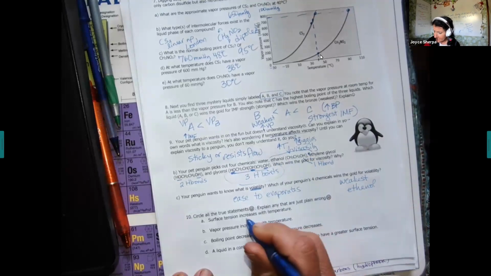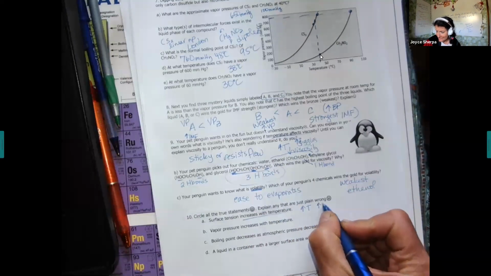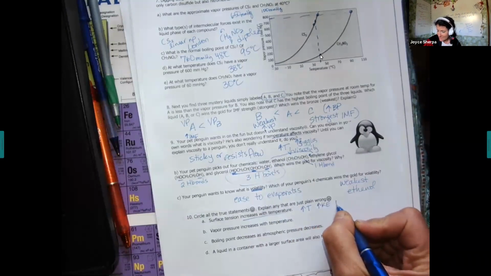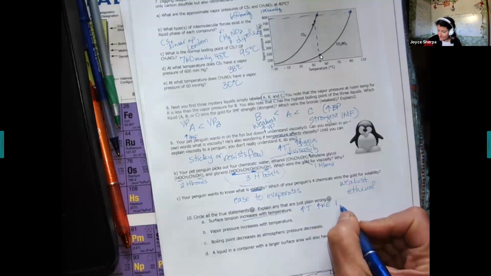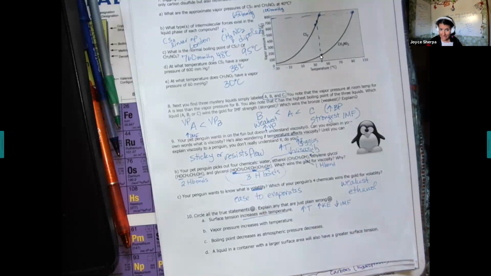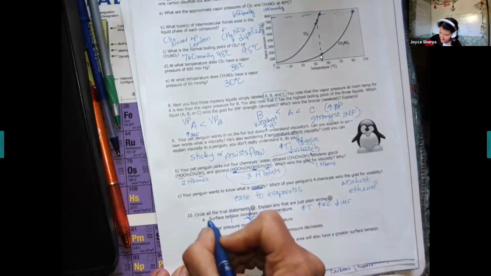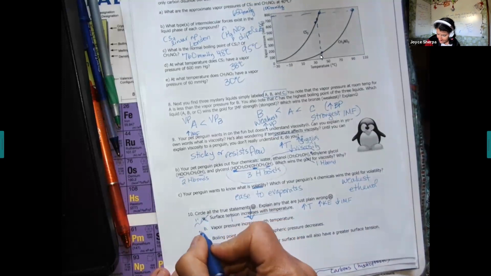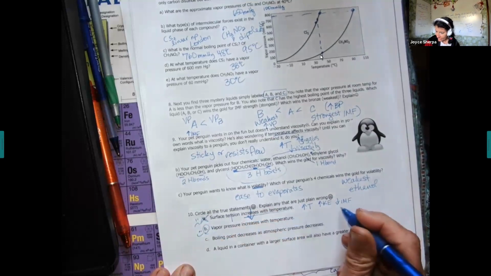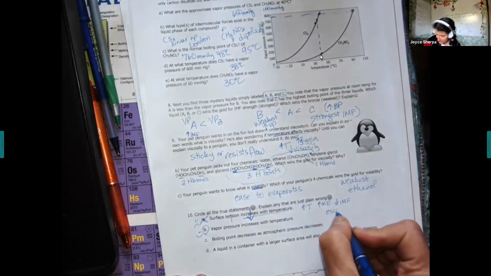All right, the true statements. As you increase temperature, you're going to increase the kinetic energy or the jiggles, which is going to decrease the intermolecular forces. It's going to make everything come apart. And so the surface tension would decrease. So A is wrong. B is correct. Same thing, it's going to be jiggling, and so it's going to escape the liquid.